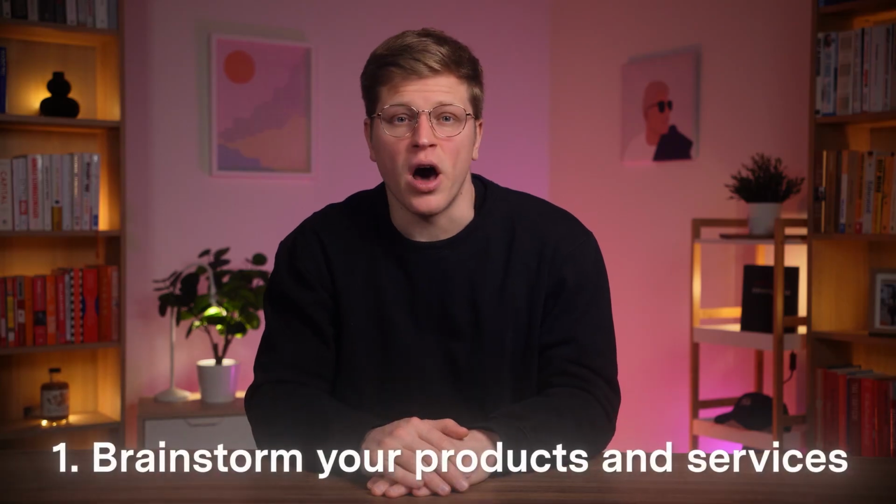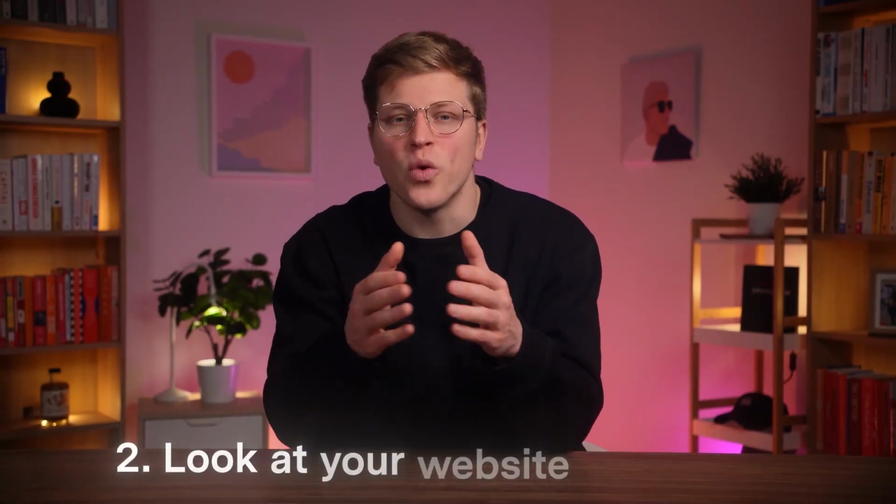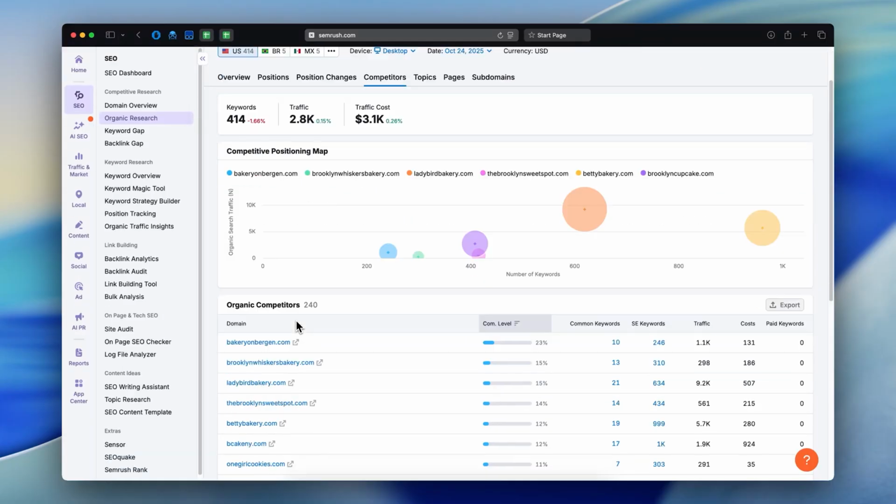Now, how to come up with seed keywords? Well, there are a few simple strategies. First, you can brainstorm your products and services. Ask, what would someone type into Google if they were looking for what we sell? For us, it's things like cupcakes, birthday cupcakes, or gluten-free cupcakes. Next, look at your website navigation. If your site has a menu with categories like cupcakes, specialty flavors, and seasonal treats, those categories can become your seeds. Then, check competitors. If you already have a site, SEMrush lets you see what you're ranking for now and what competitors are targeting. Keep watching because we'll show you how to do this later in this tutorial.